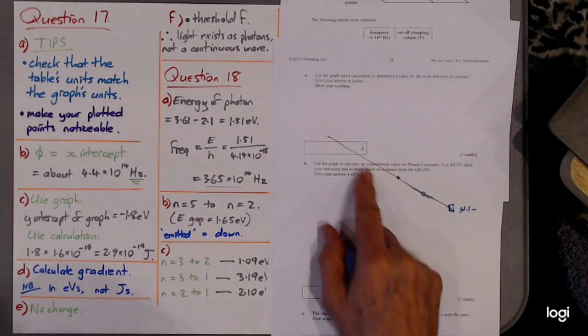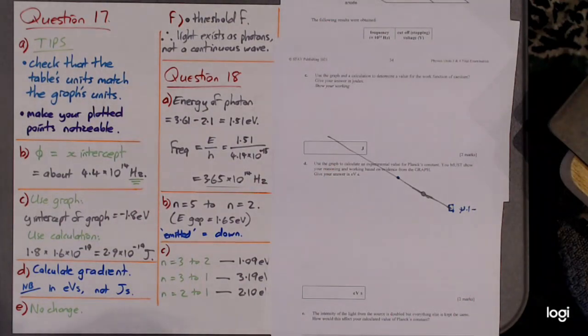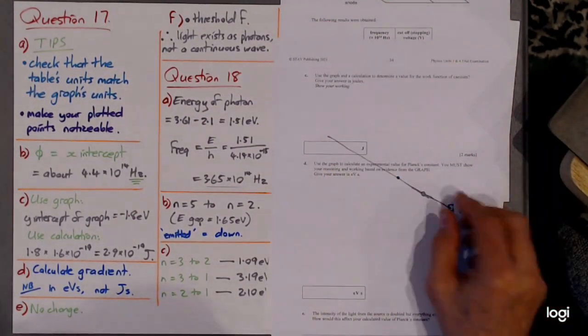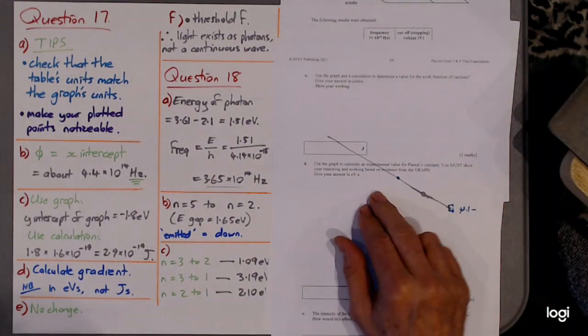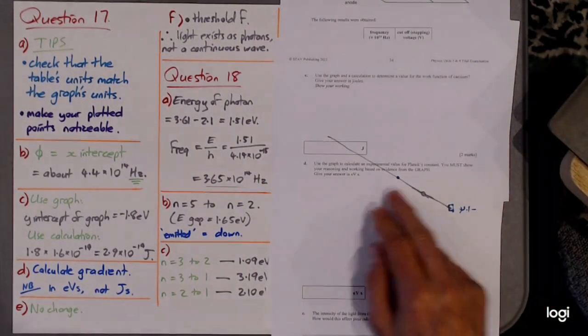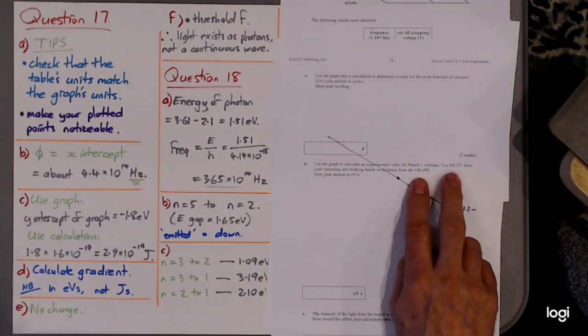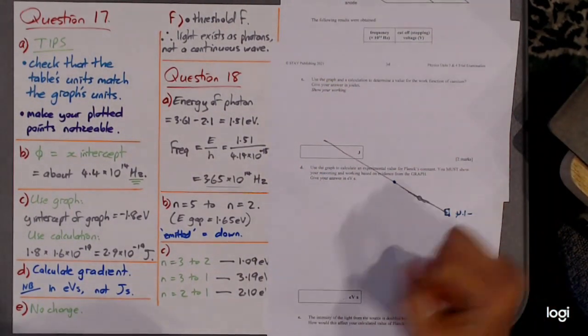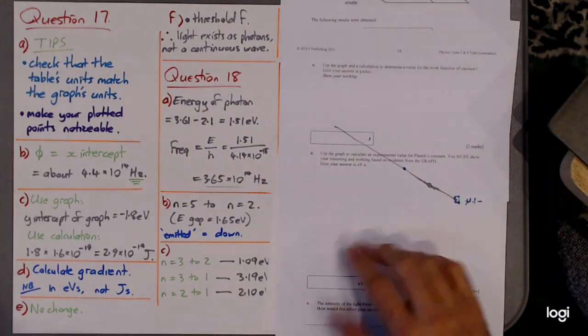D, which I've now drawn all over, excuse me. Use the graph to calculate the experimental value for Planck's constant, that's the gradient, right? You must show your reasoning and working based on evidence from the graph, right? They've even put it in all capitals here. Use the damn graph, right? So give your answer in eV seconds.